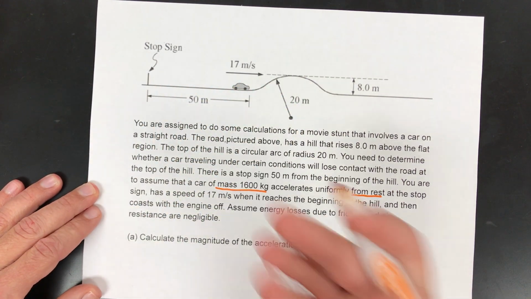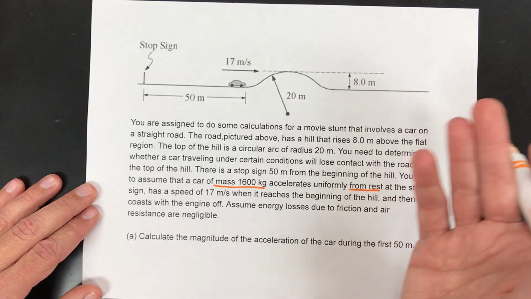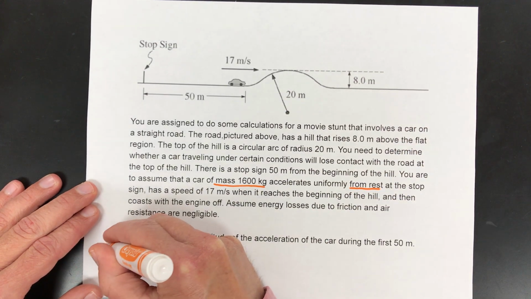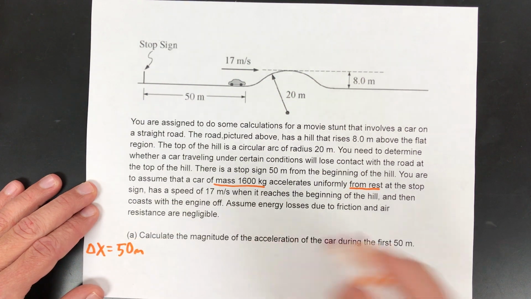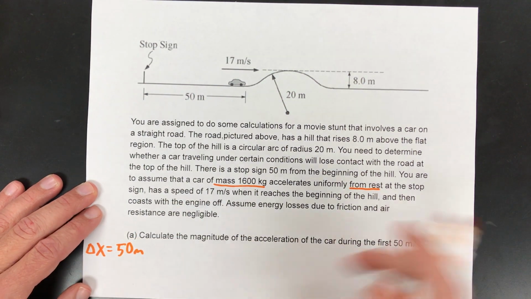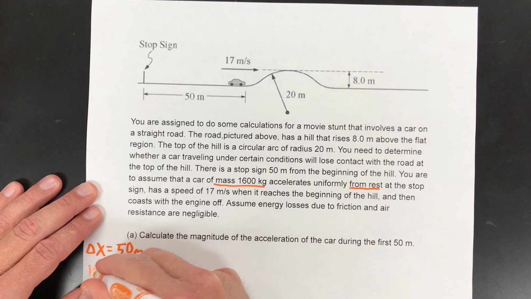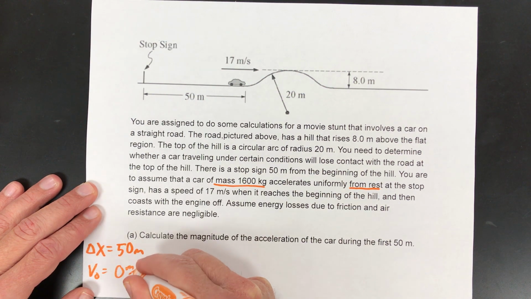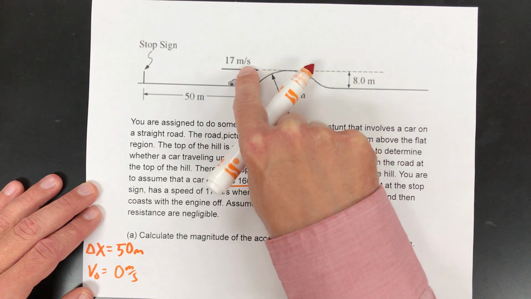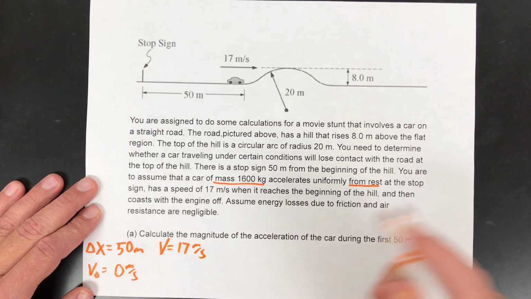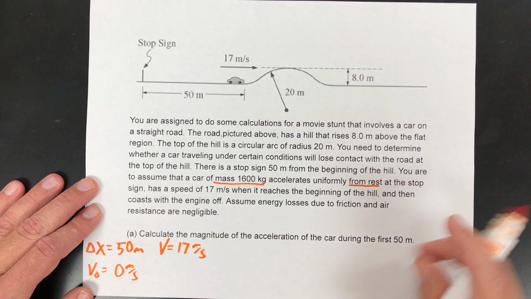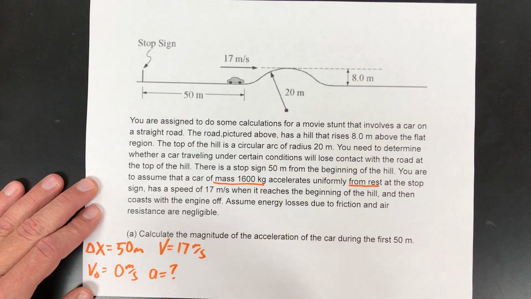50 meters. Well, this is probably going to be a kinematics problem, so let's look at some of the information that we have. We've got the displacement. Let me write delta x there to make it a displacement, not a position. That's 50 meters. We started from rest, so we know our initial velocity is 0 meters per second. They tell us that we get up to 17 meters per second, so that is our final velocity there, and they're looking for the acceleration. So we've got three things. We're looking for a fourth.